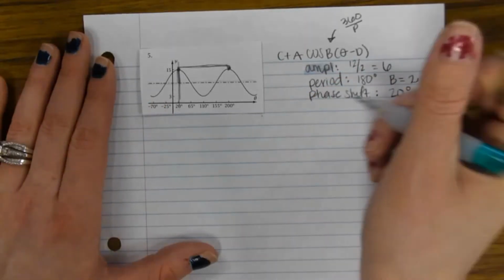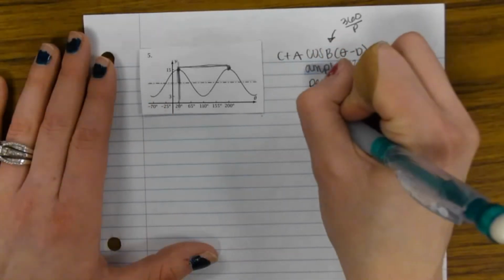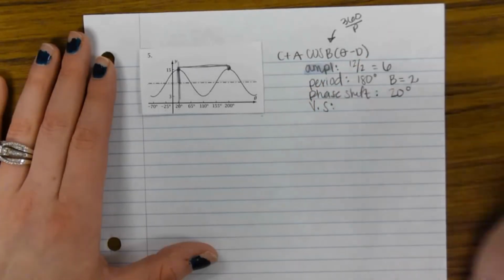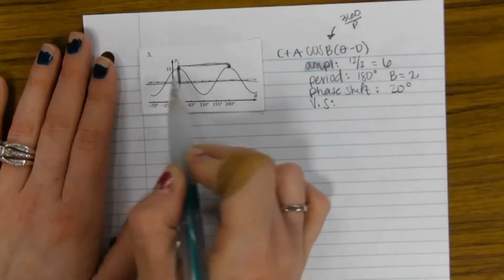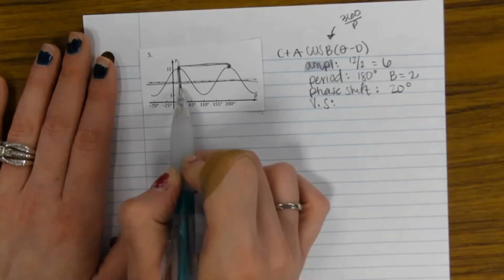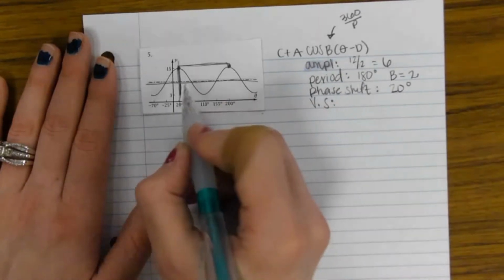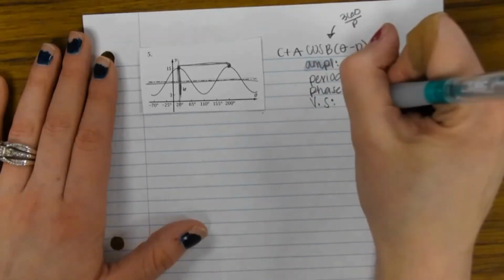The vertical shift, or sinusoidal axis, is the next thing that I need to find, and that's what this line is here. I know that this distance is 6, because we found our amplitude to be 6. 3 plus 6 is 9.